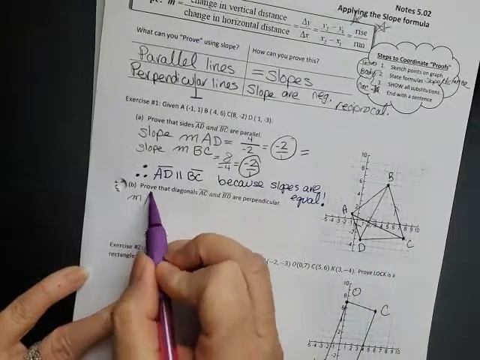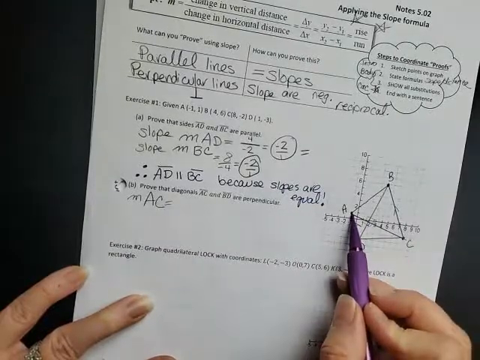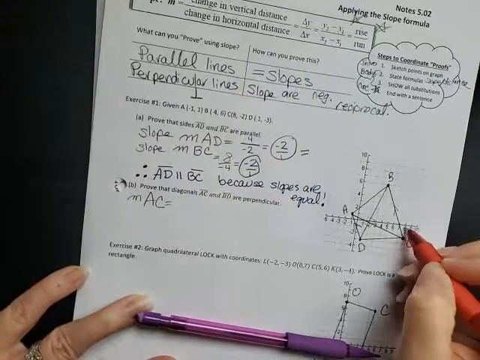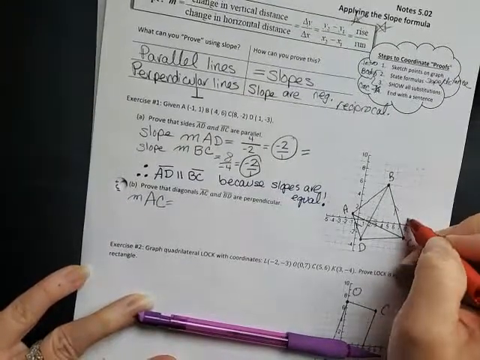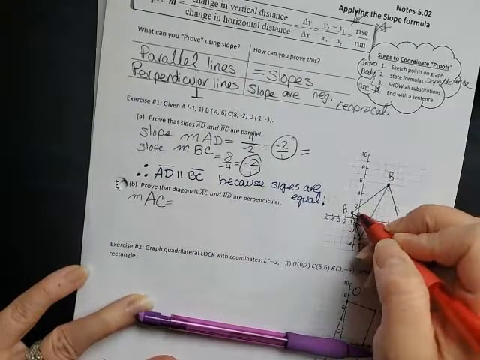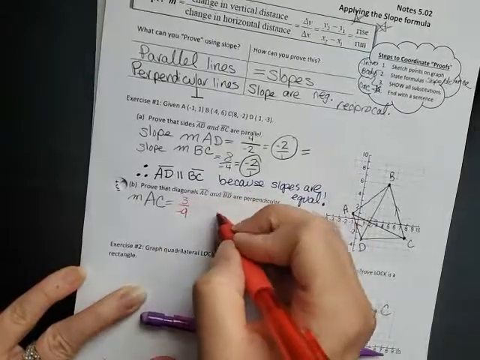So we're going to find the slope of AC. So again, from C up and over to A, we're going to rise 1, 2, 3 boxes, and then we go to the left 1, 2, 3, 4, 5, 6, 7, 8, 9. So that slope is 3 over negative 9.